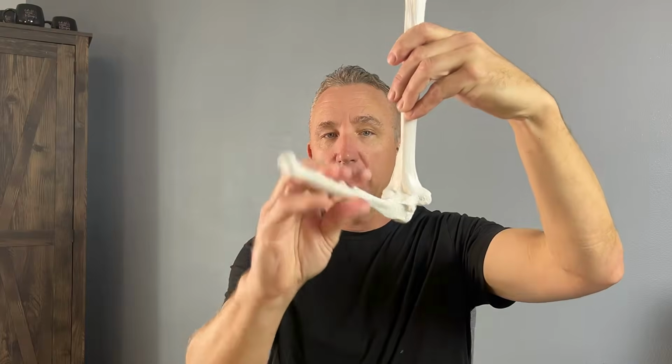And how does it do that? Through these two processes. The top one, which is essentially my elbow, the olecranon process, is that projection on the posterior side. On the anterior side, we have the coronoid process. So the two processes go into my two fossas. My olecranon process is going into my olecranon fossa. My coronoid process is going into my coronoid fossa.